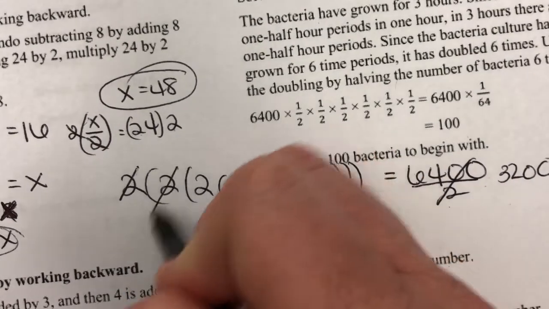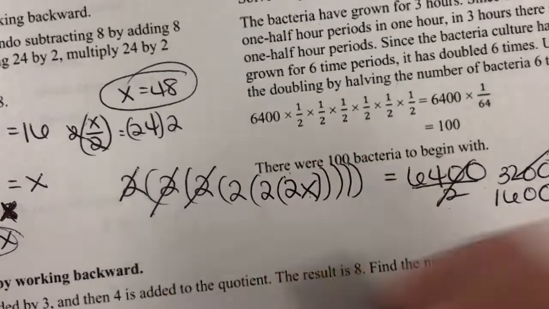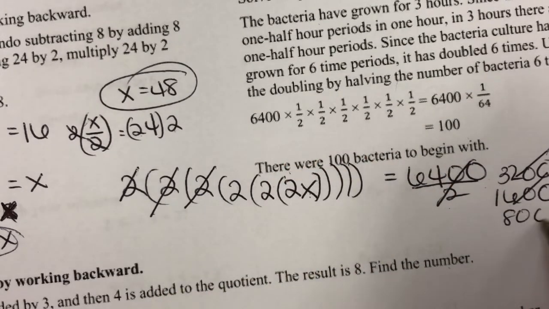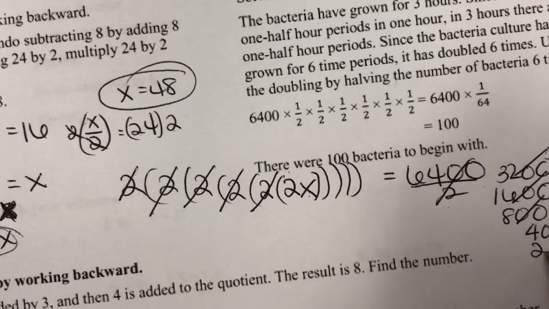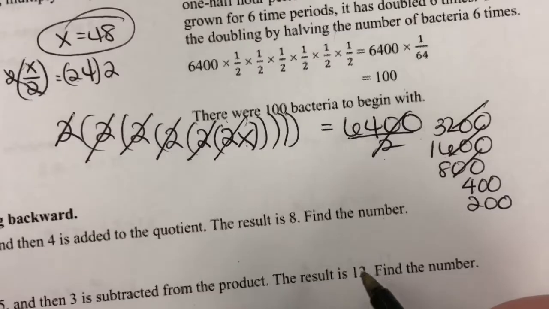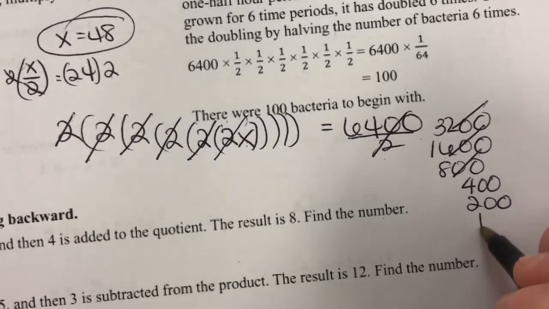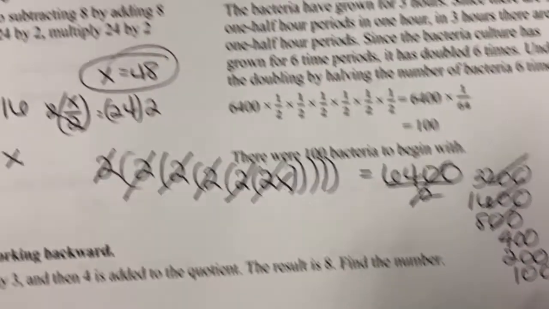Then I have to divide by 2 again, and this is going to become 1,600. Then I divide by 2 again, this becomes 800. Then again, this becomes 400. Then again, this becomes 200. And I have to divide by 2 one more time, and 200 divided by 2 is 100. So the number of bacteria that we started with should be 100, right?